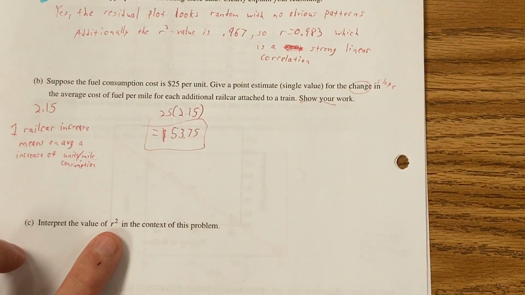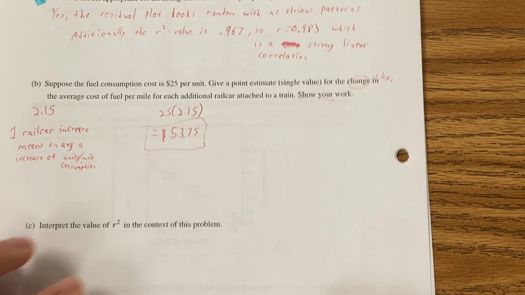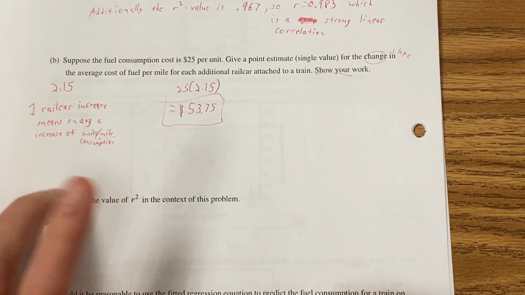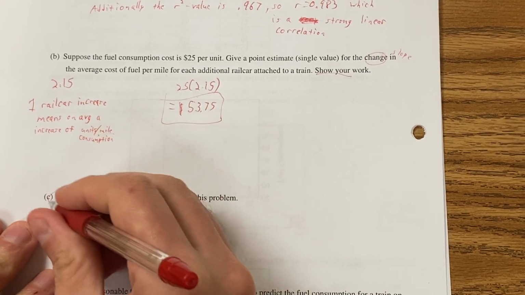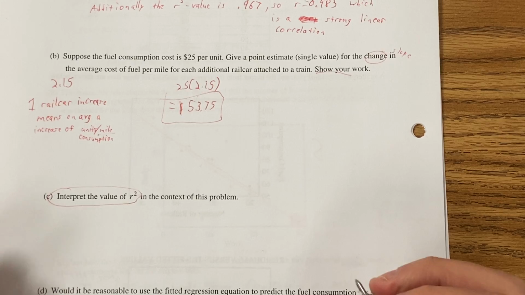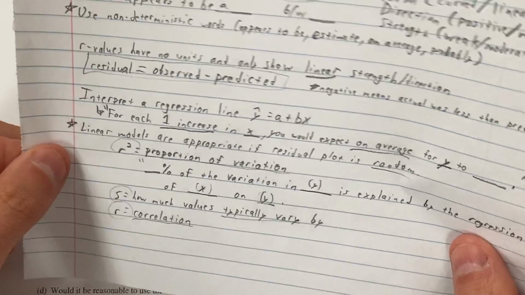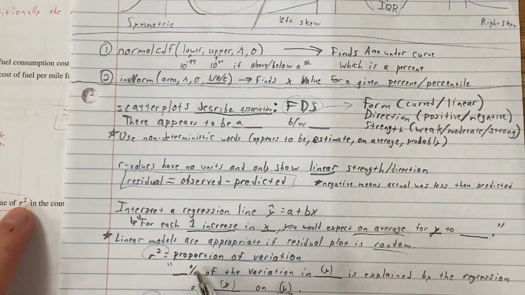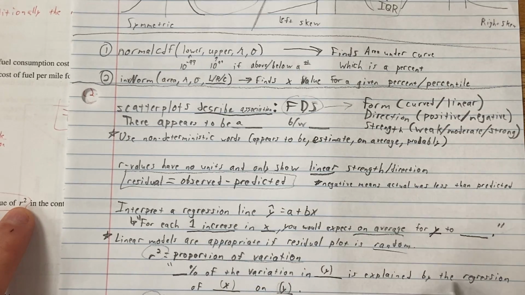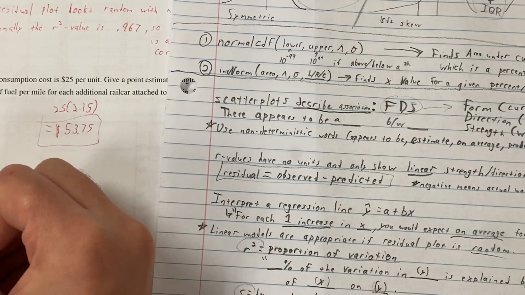Interpret the value of r squared. R squared is supposed to show you the change in variance or variation. This was something in the notes: make sure you're writing this exact kind of thing. I even wrote it on my handy dandy sheet over here when I started doing it. Value of r squared, proportion of variation. In this one, it was 96.7%.